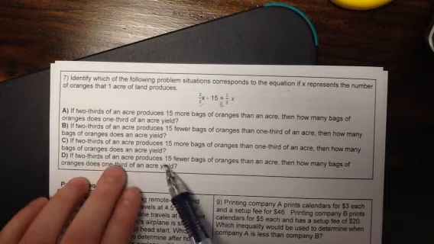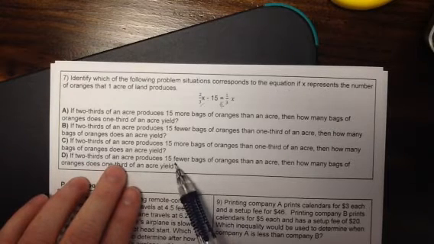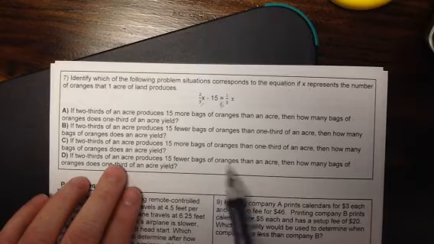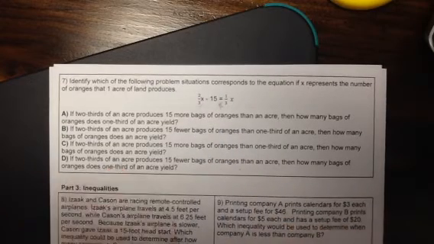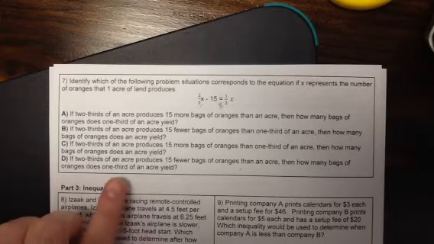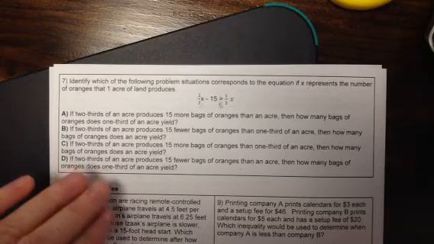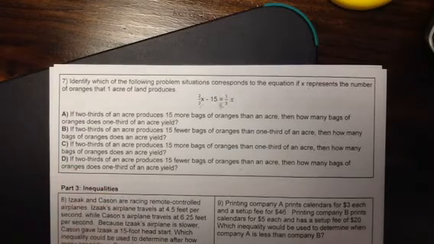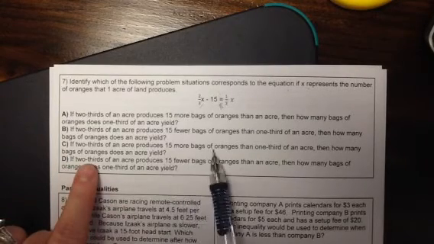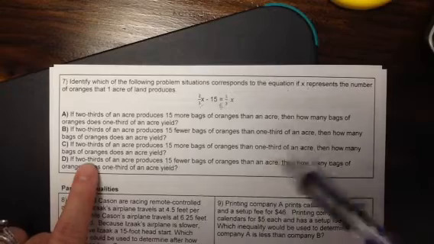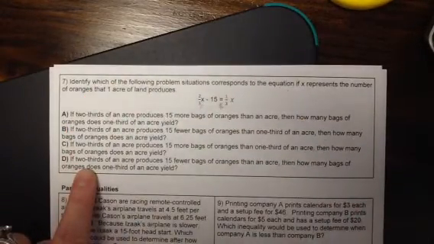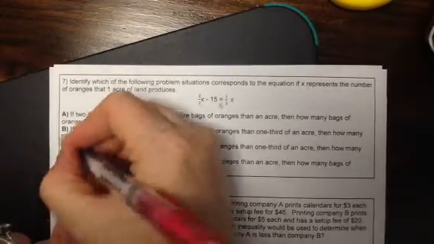if 2/3 of an acre produces 15 fewer bags, is that really what's happening there? No. 15 fewer bags. Really what's happening is it's happening more, so we have to subtract that 15. Does that make sense? So I would say if 2/3 of an acre is 15 more bags of oranges than 1/3 of an acre, so this is really, the answer is answer choice C.